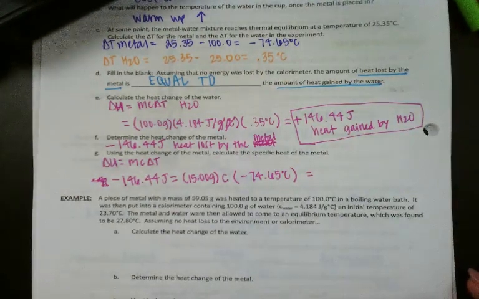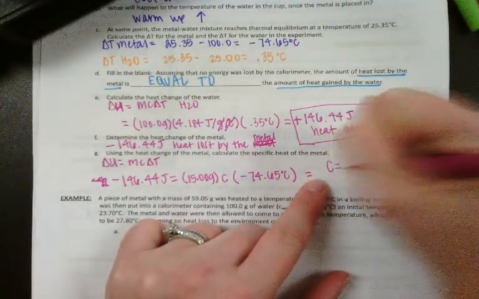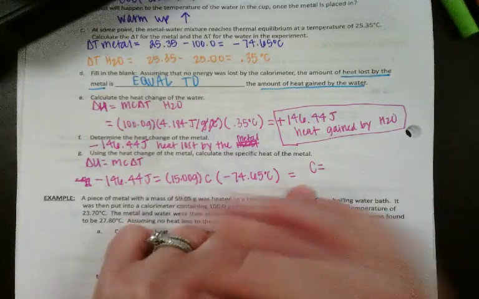How many sig figs do we need here? 4. It's always the smallest amount. Two of them have 4 sig figs, one of them has 5. Ian, what'd you get?